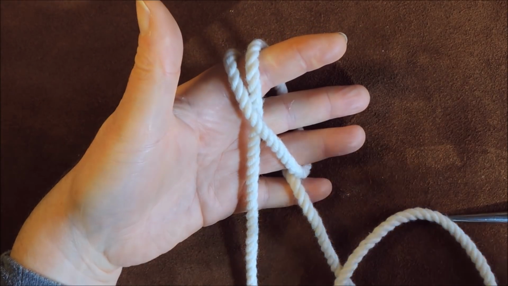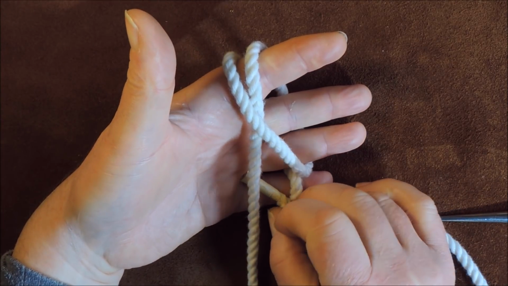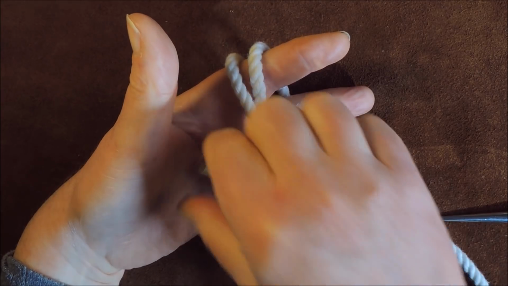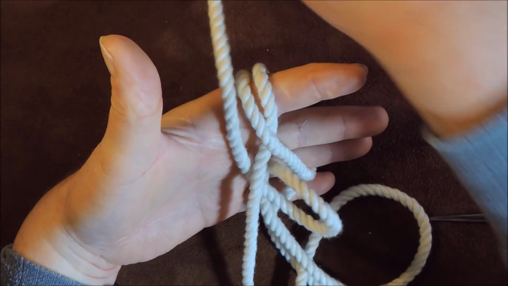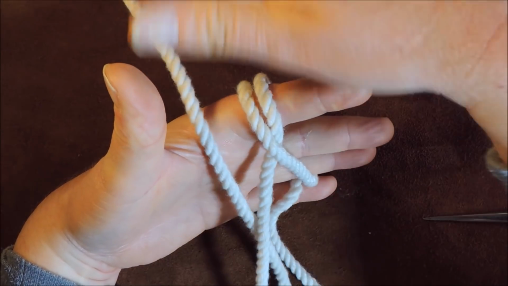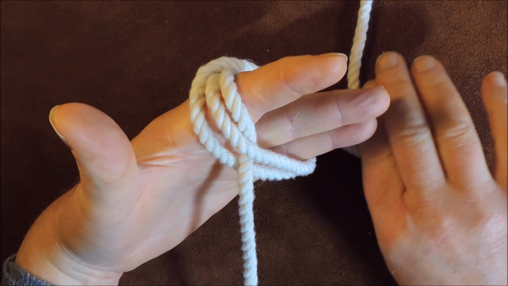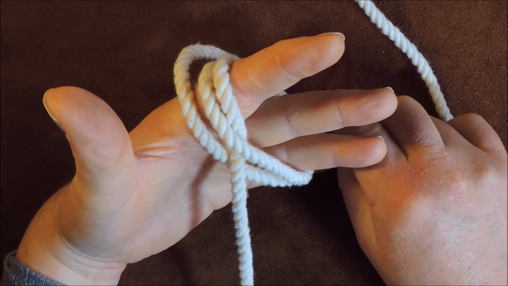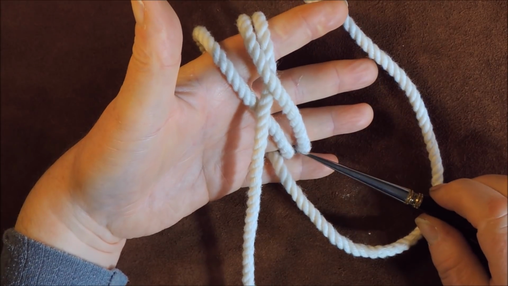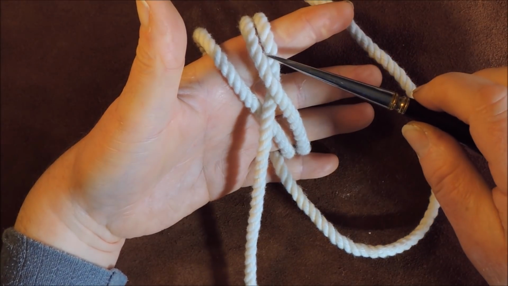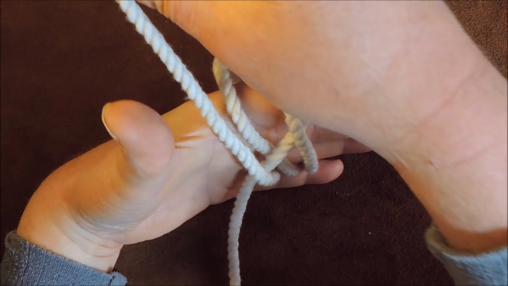We now go round again, but this time what I've got to do is get the working end, this working end here, and pass it underneath that one there, bring it round, pull all the excess through like so, and take it round the back of my hand again like so, and then finally bring it out at that point there.